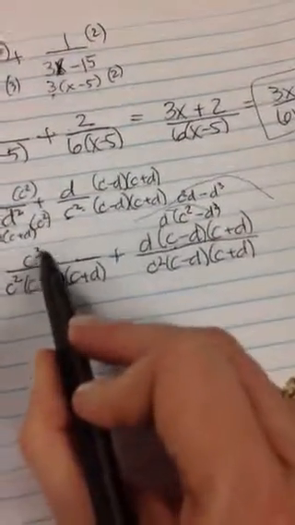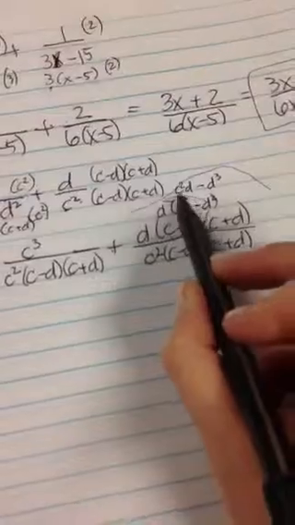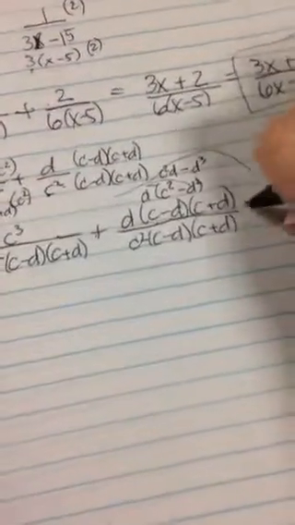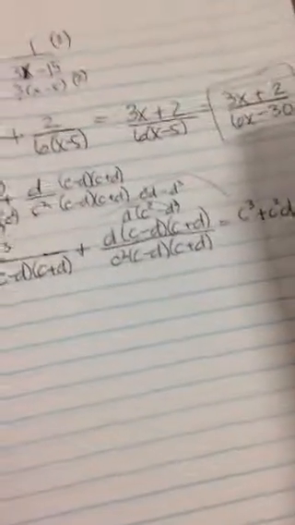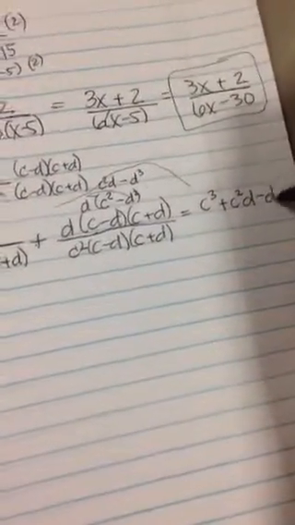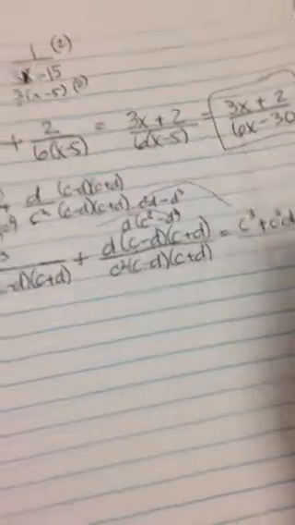Alright, so now c to the third plus, are there any more c to the thirds? Nope. So now I have c to the third plus c squared d minus d to the third, all over c squared times c minus d times c plus d.